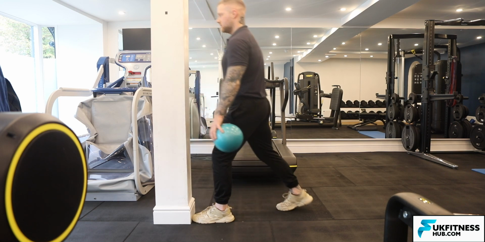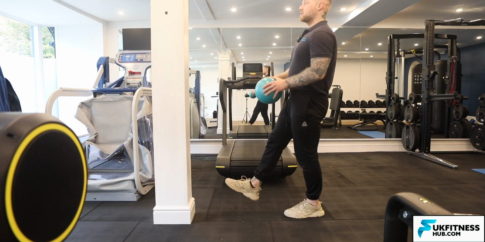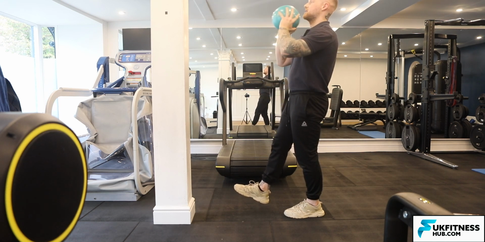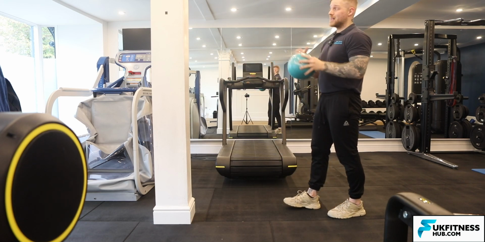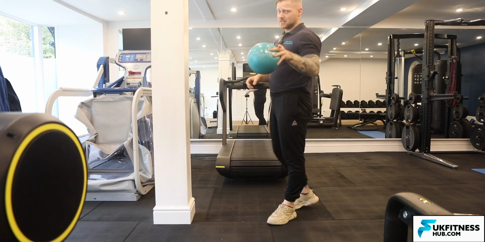From here, they take a big step back from the wall. Single leg balance, get their balance to begin with, looking at a point on the wall, and they just start to do throw and catch. Once they're good at that, I'll get them to go a little bit further away from the wall. They're looking to do 15 reps for 2 sets. It's harder than you think actually, this one.